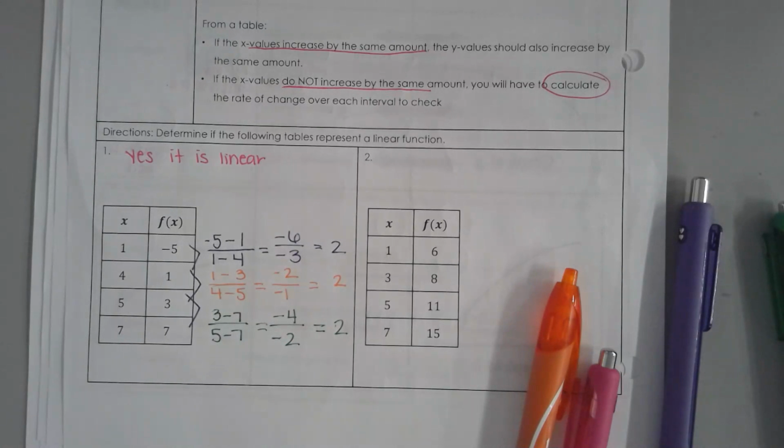Now, when you see these on multiple choice, it might say, yes, it is linear because. Then part B might say, yes, it is linear because. And then C and D would be no, because, no, because. So not only do you have to know that, yes, it's linear, you have to know the right reasoning. And there's a couple different reasonings that you might see.